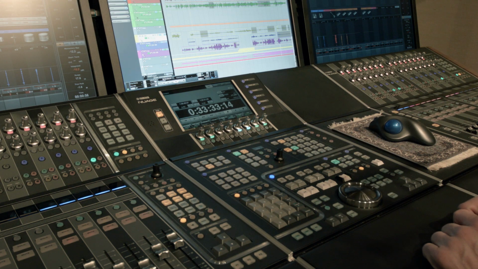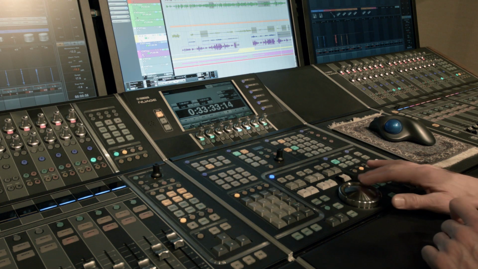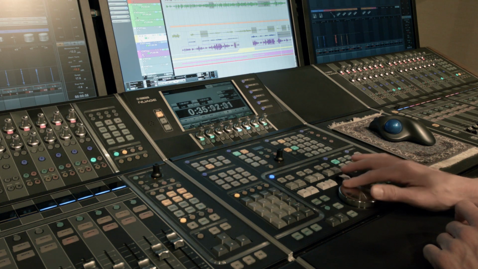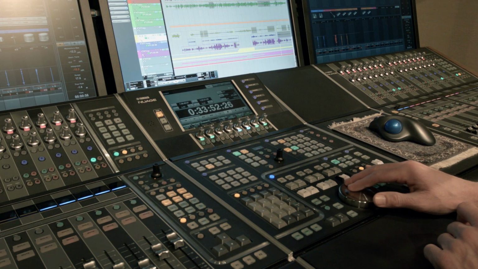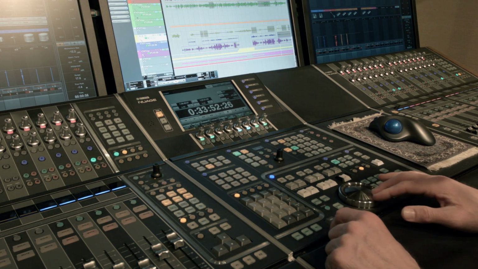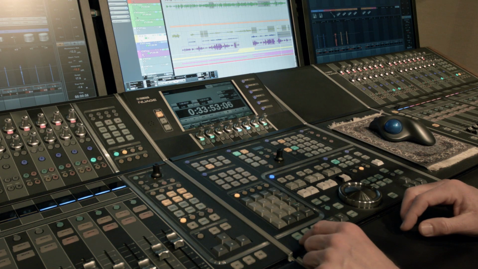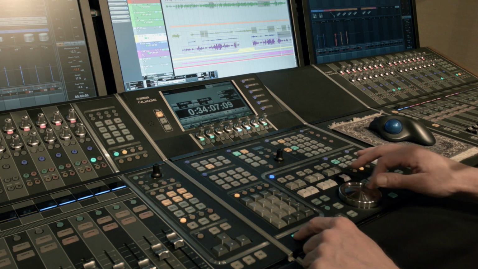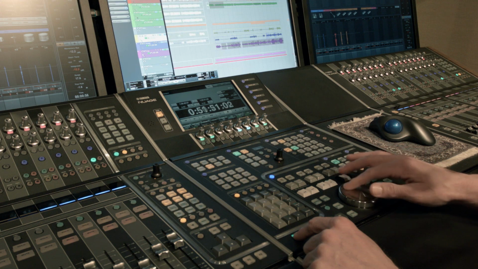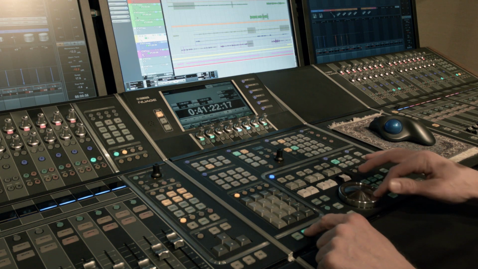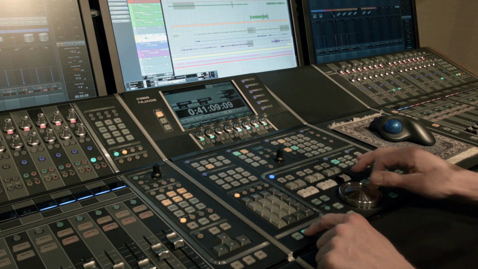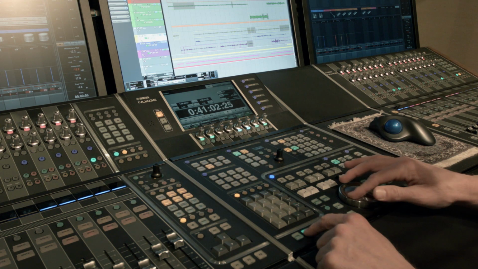And so we'll quickly show you what some of these things do. So first of all, the jog wheel does exactly what you would think it would do. It moves your cursor left or right. And if you use the modifier keys in conjunction with the jog wheel, it will do different things. If we hold Control down, it speeds up the jog wheel. And if we hold Shift down, it will slow down the jog wheel for more fine-tuned cursor movement.